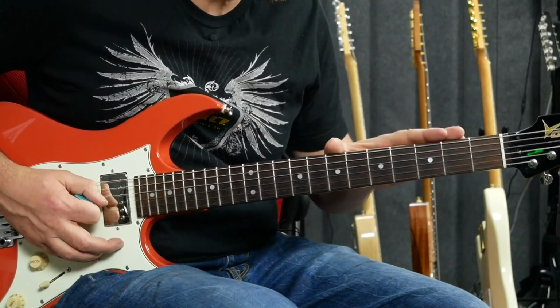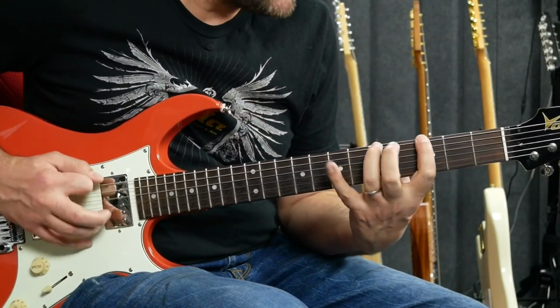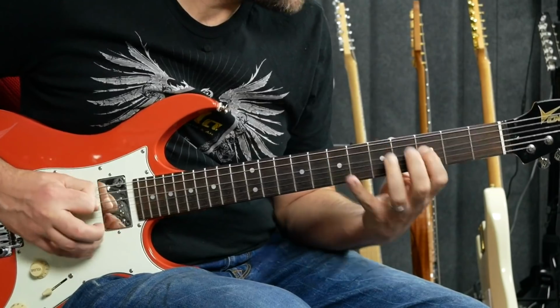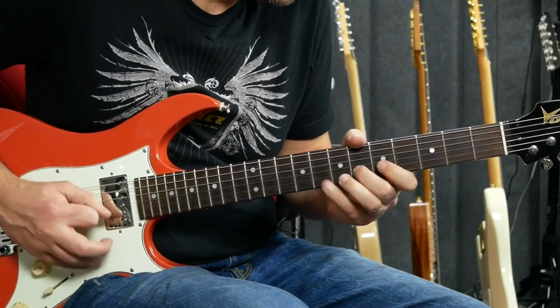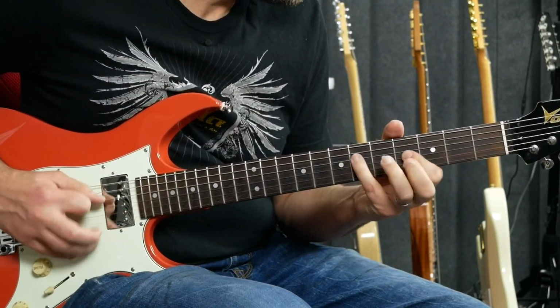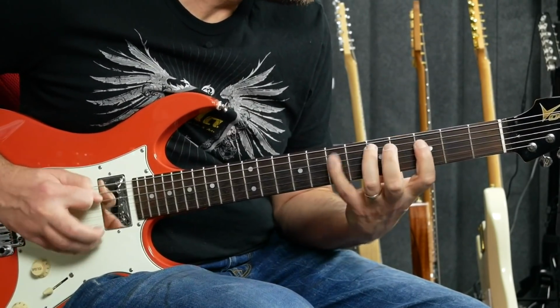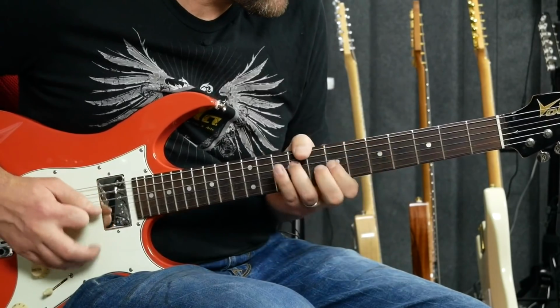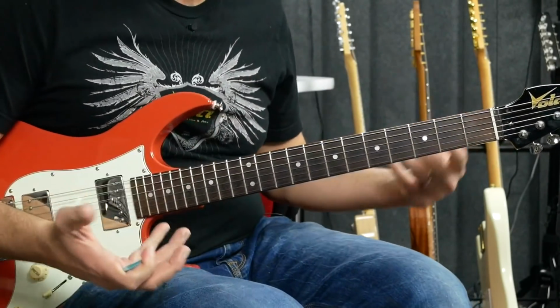Now if I blend that Phrygian Dominant with the Mixolydian, it works, right? It gives you a different flavor, but it still works.